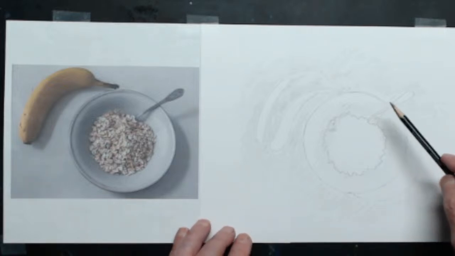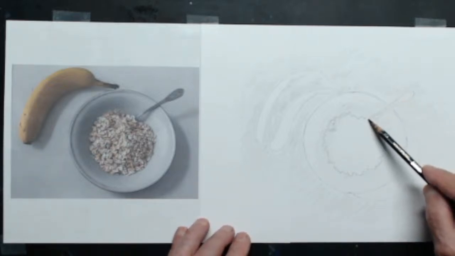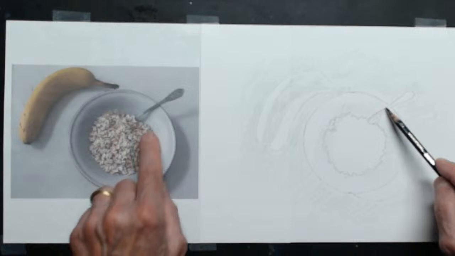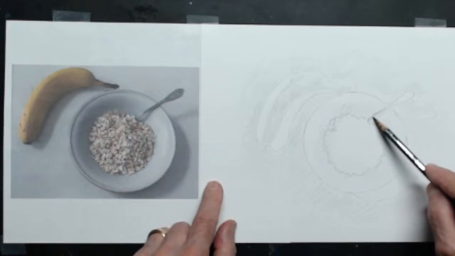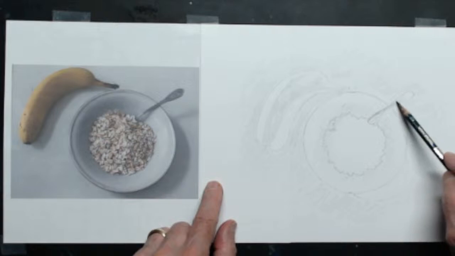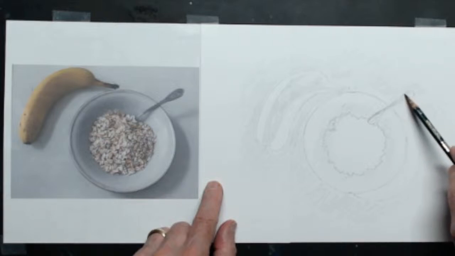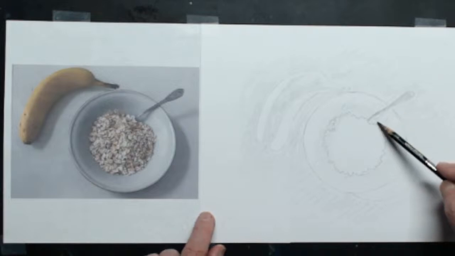Okay, and the spoon itself, it's got a value to it, and it's much darker. You can see here, it's much darker than the tabletop. So I can shade that in, and then the shadow itself is a little bit, not quite as dark as the handle itself.